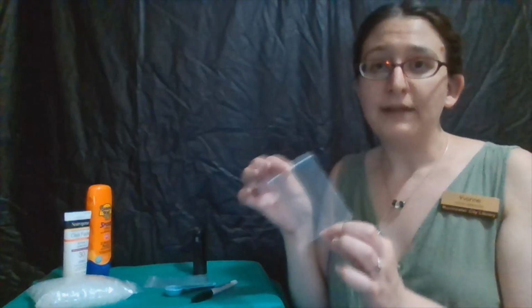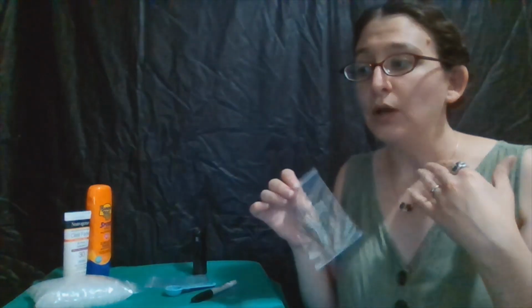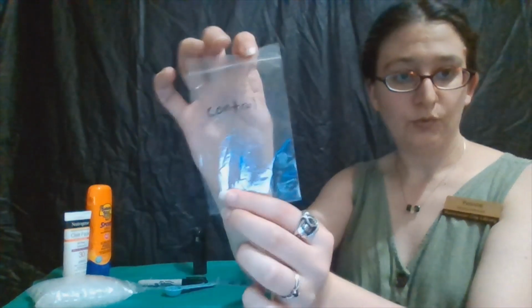So a control in an experiment is something that you do not do anything to. So basically, we're going to label these. So here is my control bag. And we are going to put some beads in.